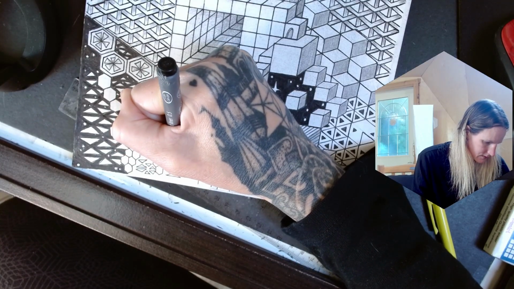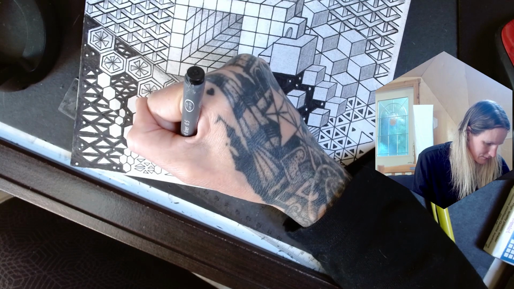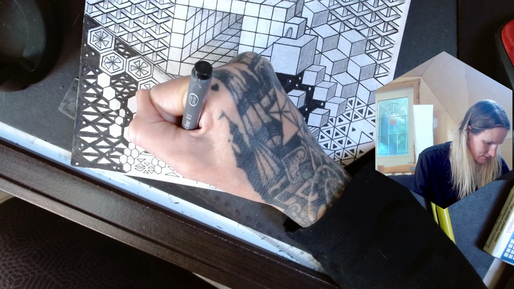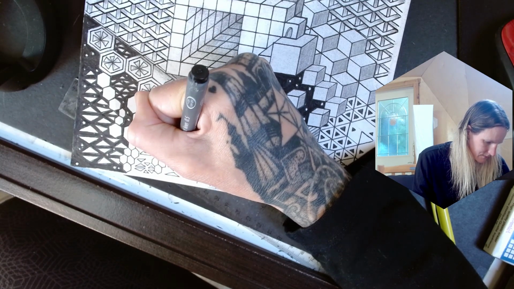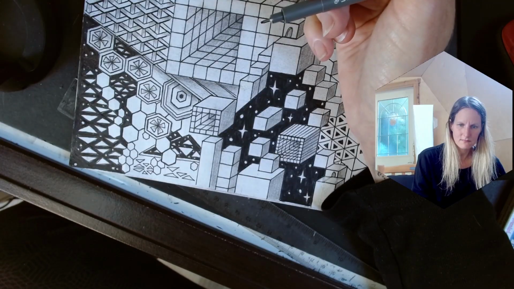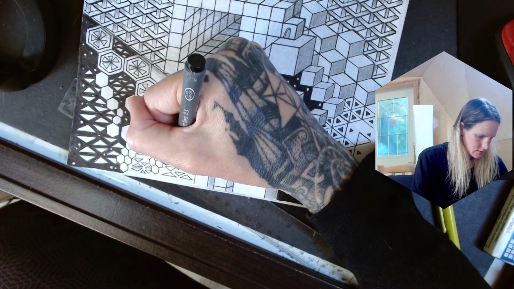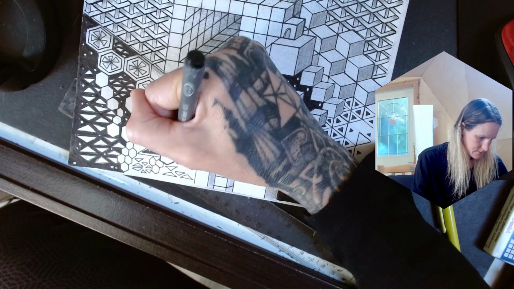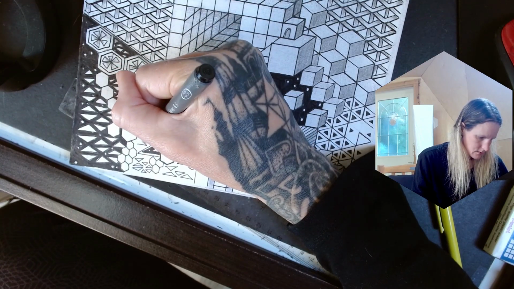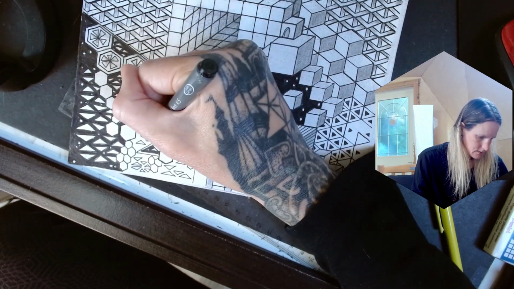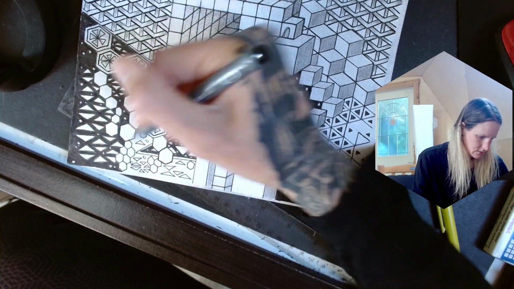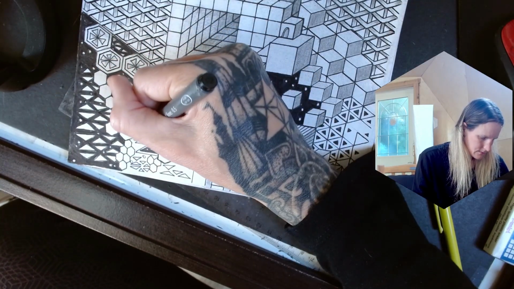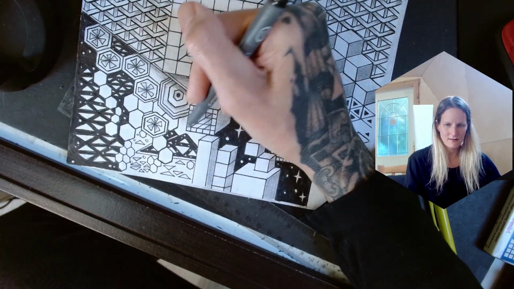Trying to do bigger triangles now because sometimes filling in all those little areas isn't necessary. Maybe one up here, one over here, and then the circles, the stars. Not going in this area, remember?